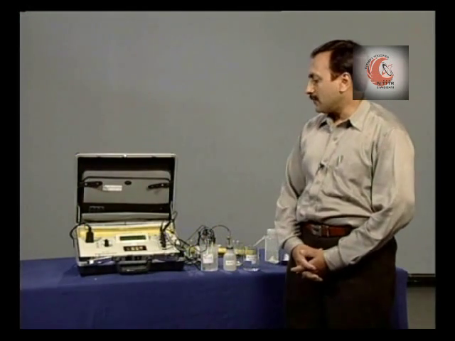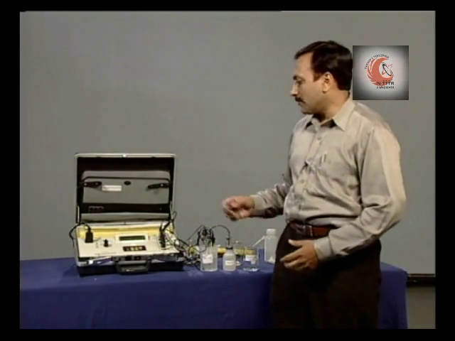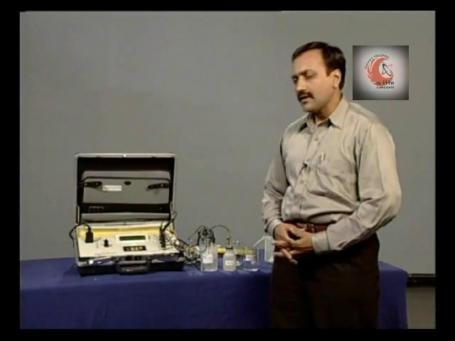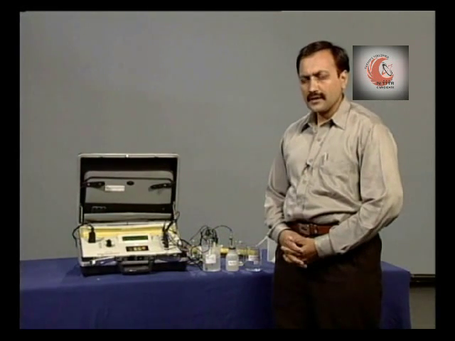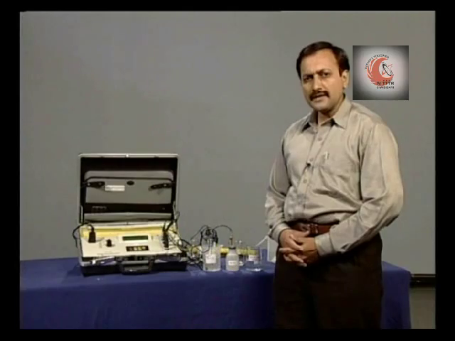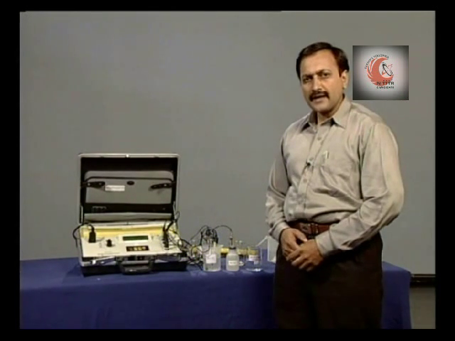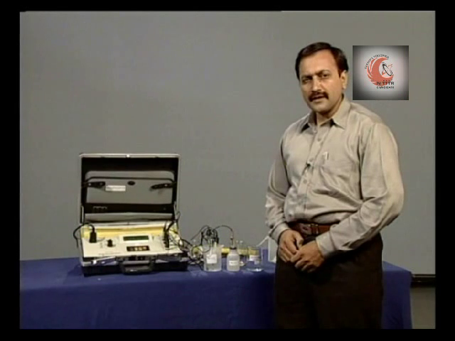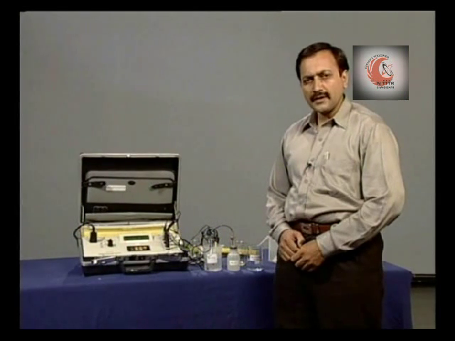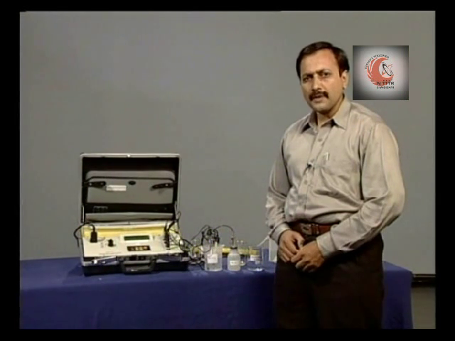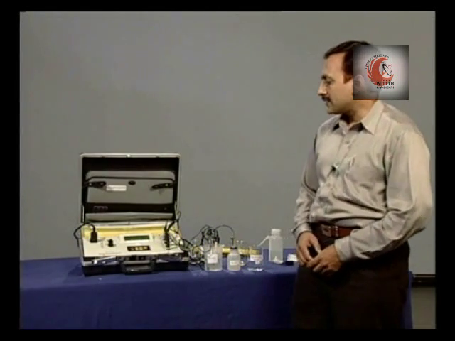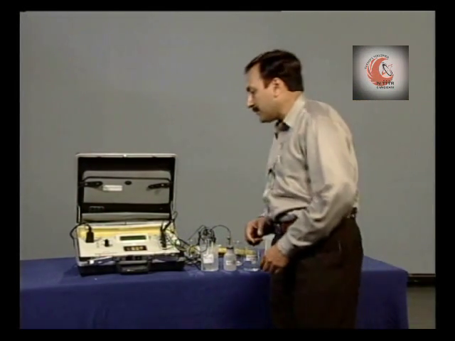Now, the instrument demands the electrode to be put in a standard solution of known concentration. We are using double distilled water as the standard solution, and at 19.2 degree centigrade the oxygen solubility is 9.2 ppm. So, we will adjust this value on the panel.